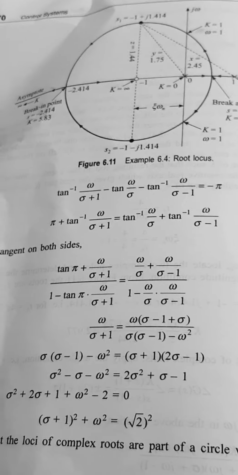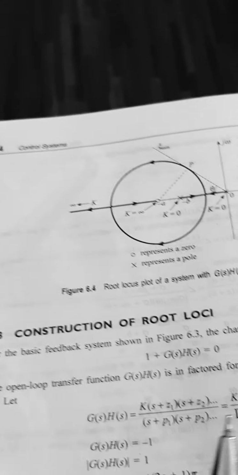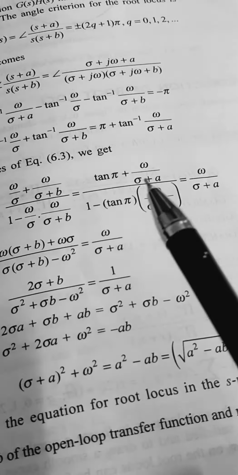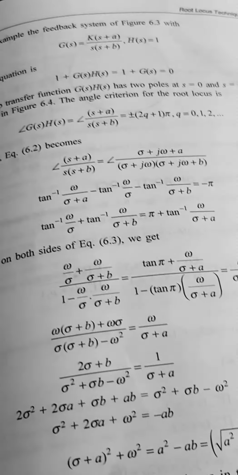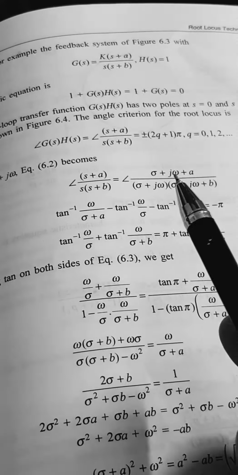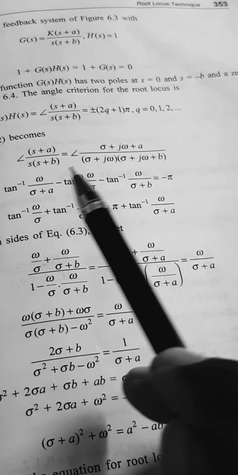The same way we did in the earlier example, the k can be removed and the remaining thing you have to consider is the tan inverse.